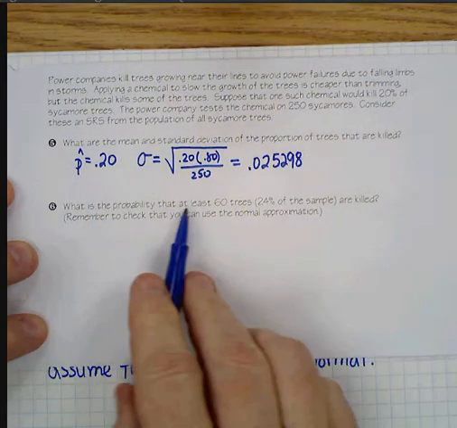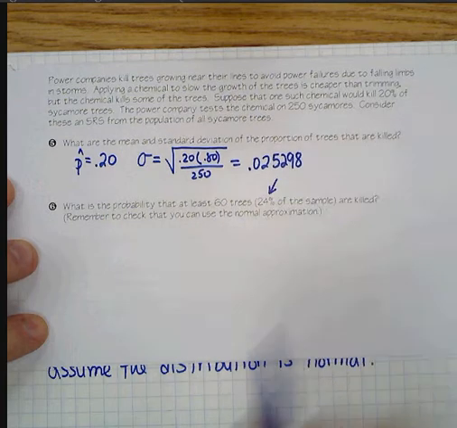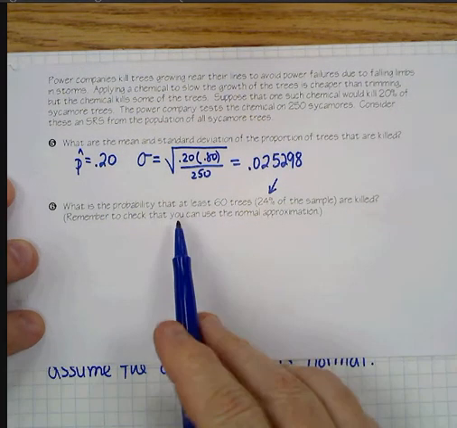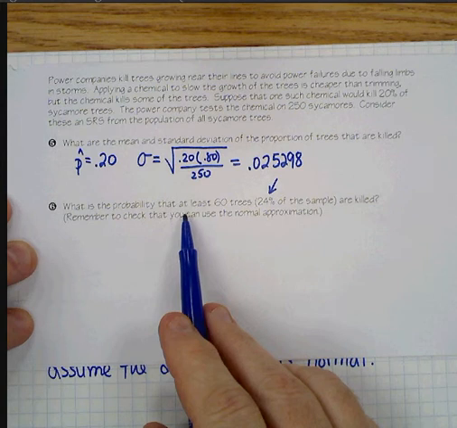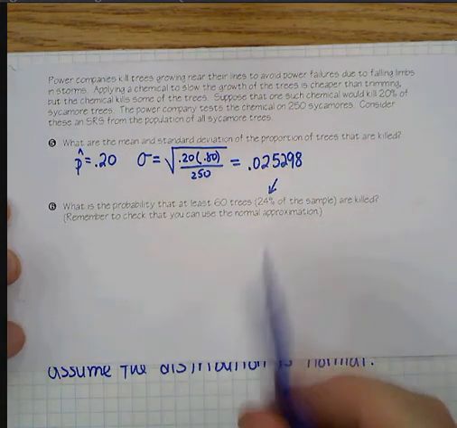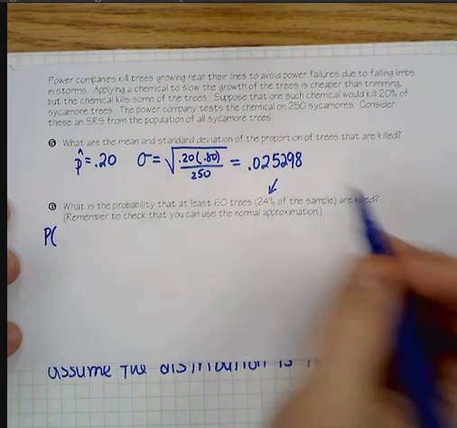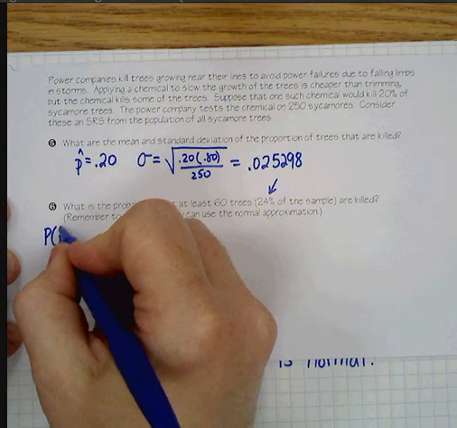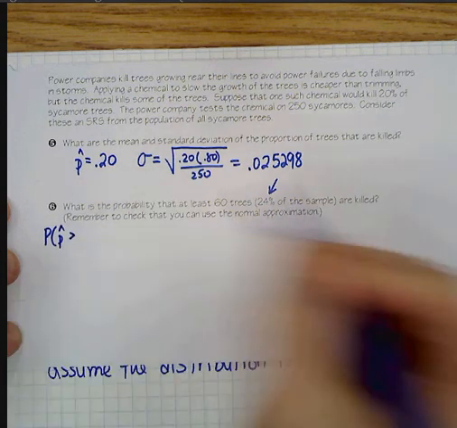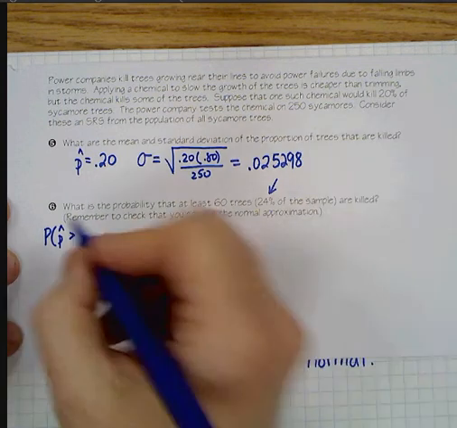Now it says, what is the probability that at least 60 trees, or 24%, again, we're using the percent, are killed? All right, so here's the question we have to answer. To answer a probability question, we're going to have to go through conditions and everything else. But let's go ahead and state this problem. I want the probability that my p hat value is going to be greater than, at least means greater than, 0.24.